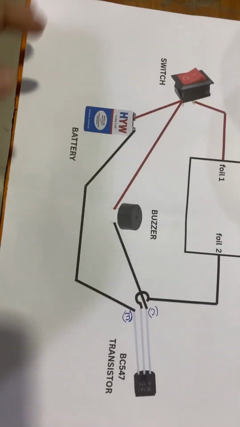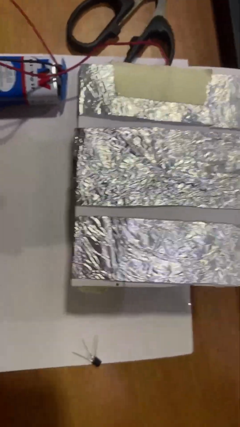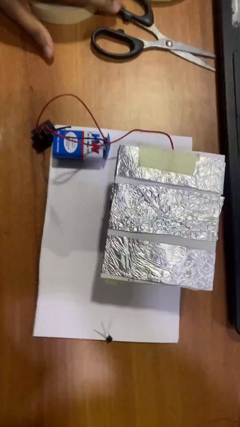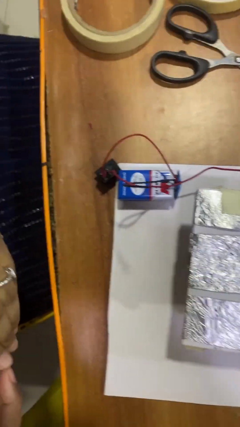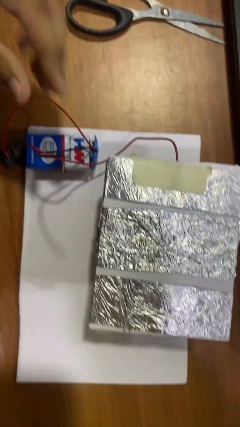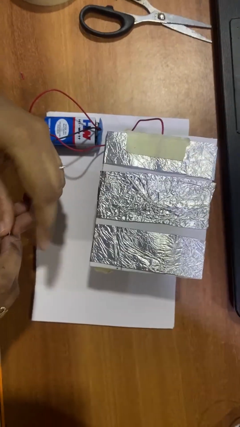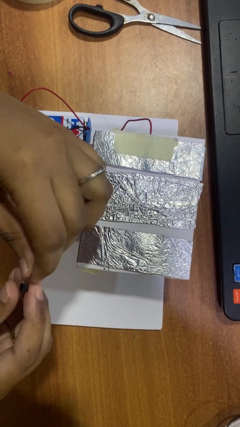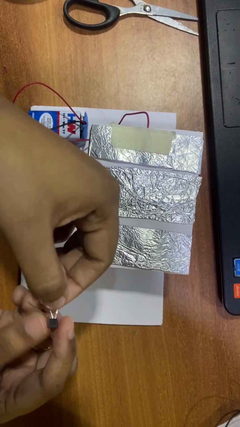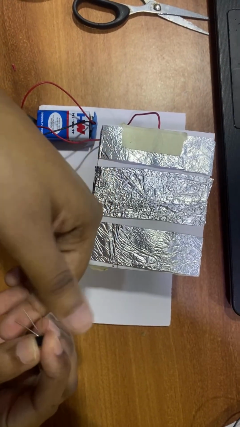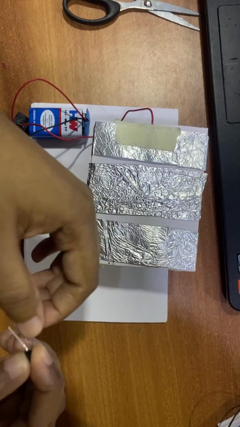We have to keep this transistor in this manner, so that the name of the transistor is written on the front.